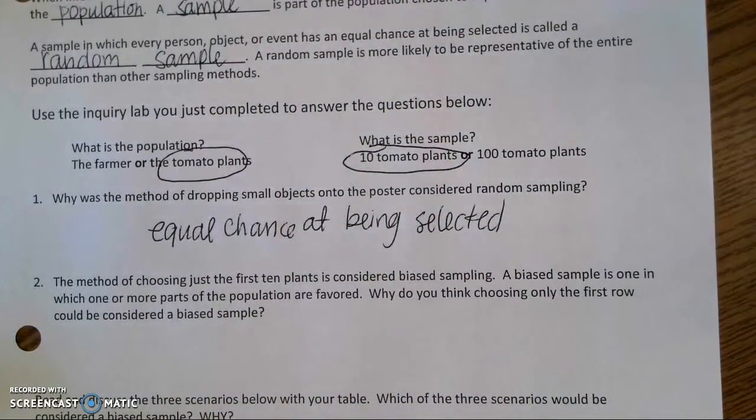Okay. The next part, the method of choosing just the first 10 plants is considered biased sampling. A biased sample is one in which one or more parts of the population are favored. Why do you think choosing only the first row could be considered a biased sample? That is because not every plant has an equal opportunity to be selected.